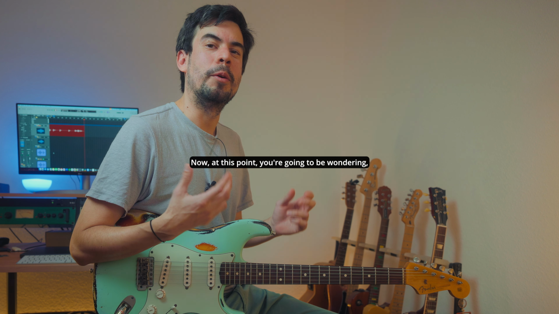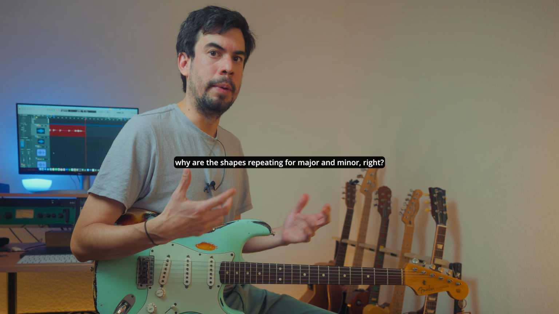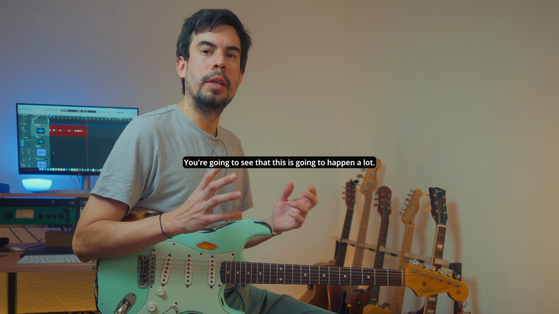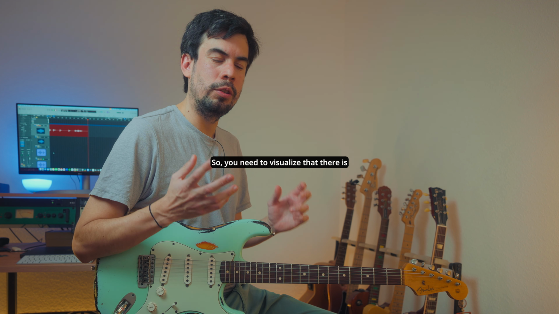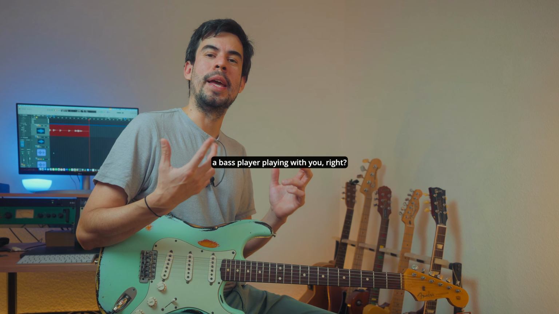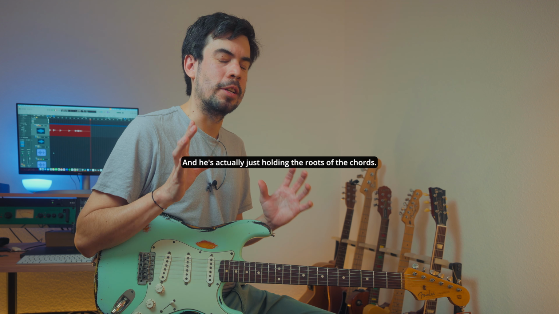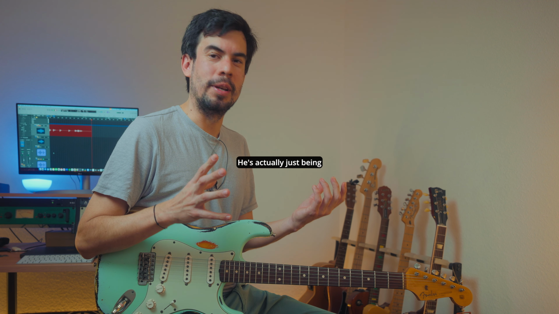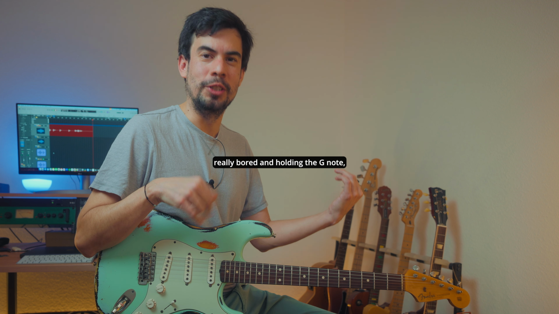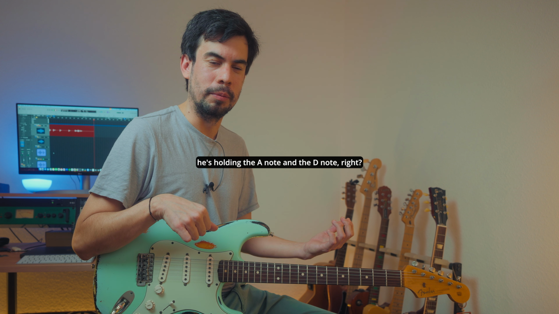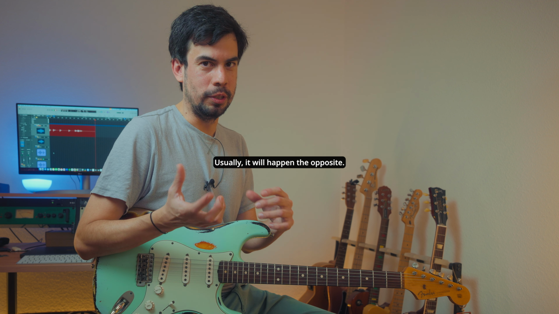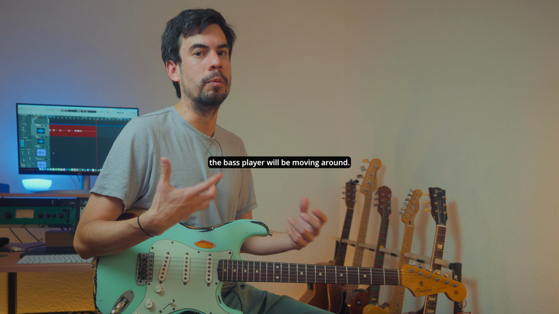Now at this point you're going to be wondering, why are the shapes repeating for major and minor? You're going to see that this is going to happen a lot. So you need to visualize that there is a bass player playing with you, and he's actually just holding the roots of the chords. He's just being really bored and holding the G note, the A note and the D note. Usually it will happen the opposite. You will be holding the chord and the bass player will be moving around.